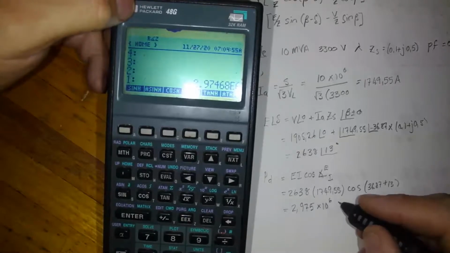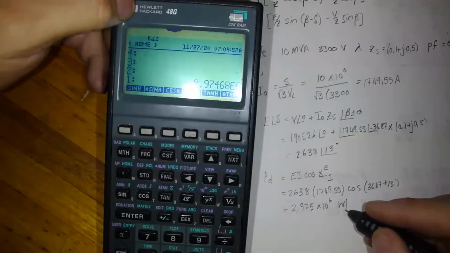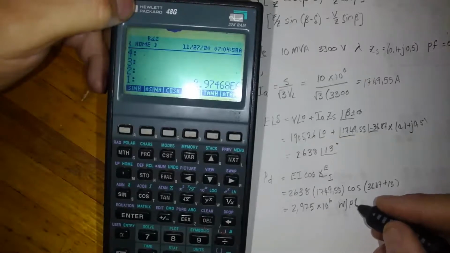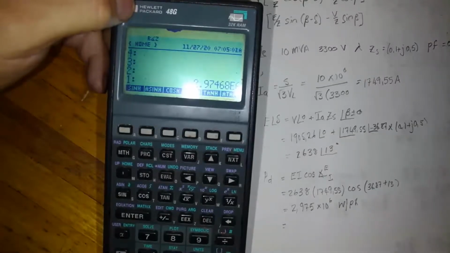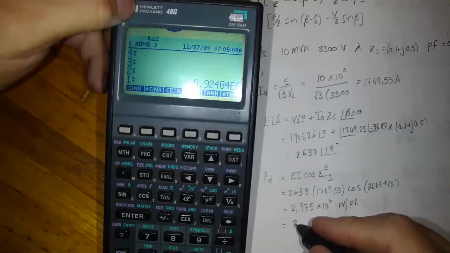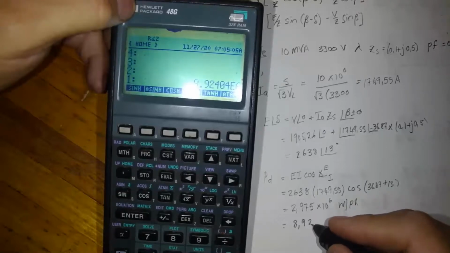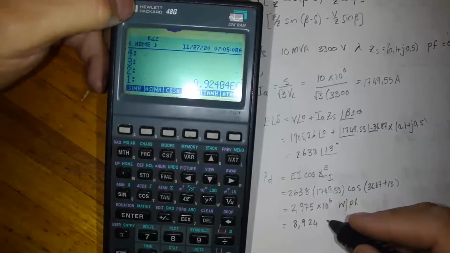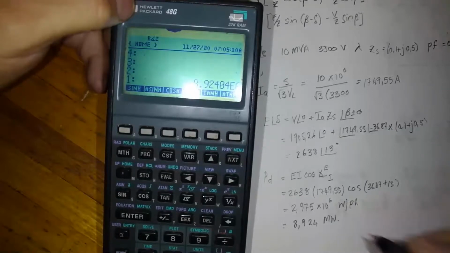Now that is watts per phase. So if we times it by 3, we get 8.924 megawatt in total.